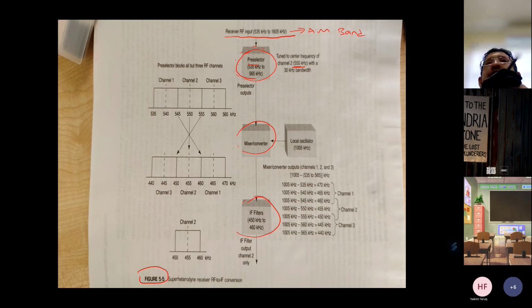Saya sebenarnya ingin mendengar radio station channel 2 dengan frekuensi 550 kHz. Okay, apabila saya setkan radio saya 550, maka pre-selector akan setkan supaya resonant pada 550 kHz. Okay, because I want to listen to this radio station.